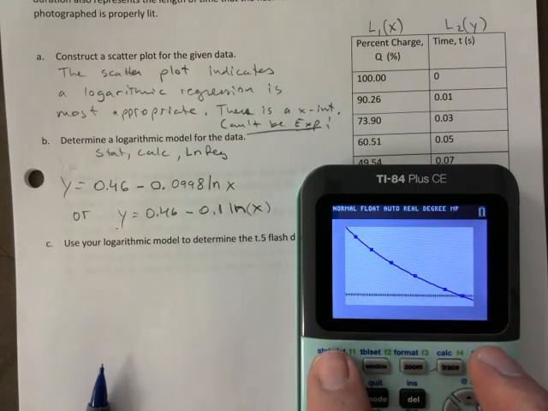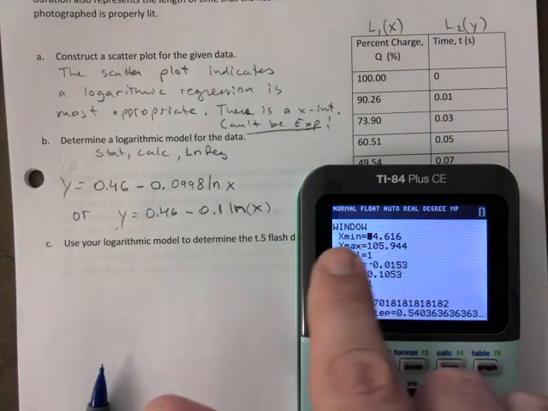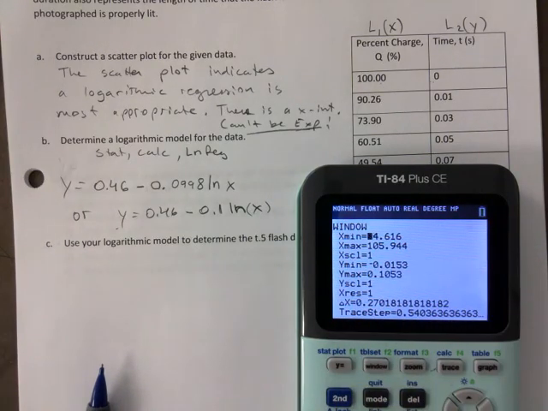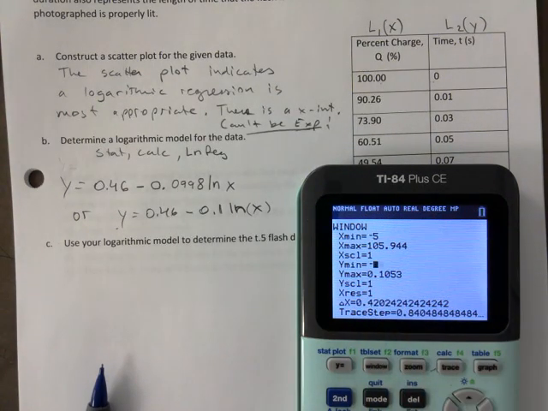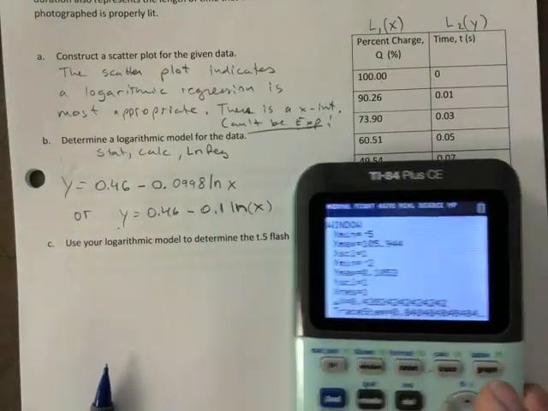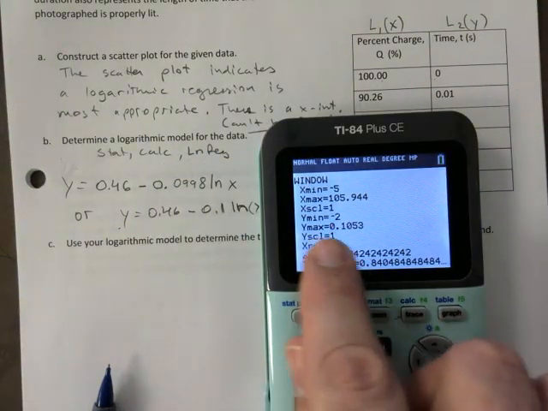However, I want to see a little bit. I always go to my window and I make sure x min is a negative, so -5 or something like that. And my y min also negative, I'm going to go -2 or something like that. Y max is very low. Let's just go 1.